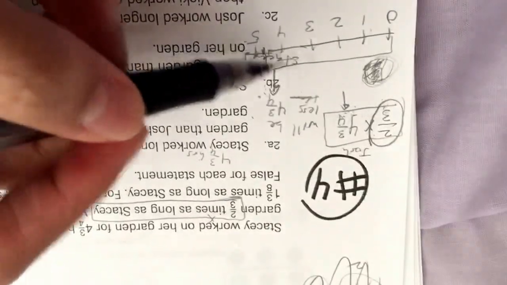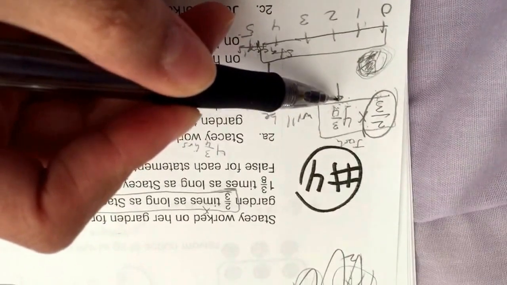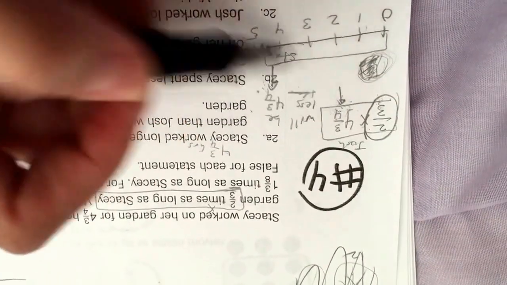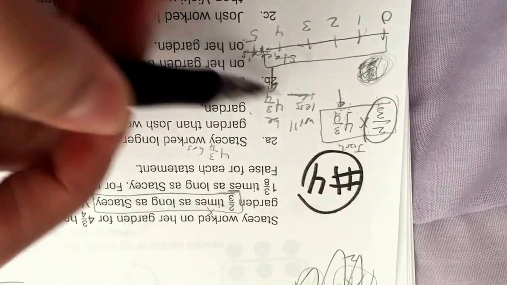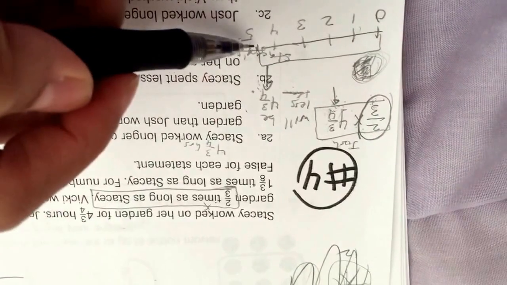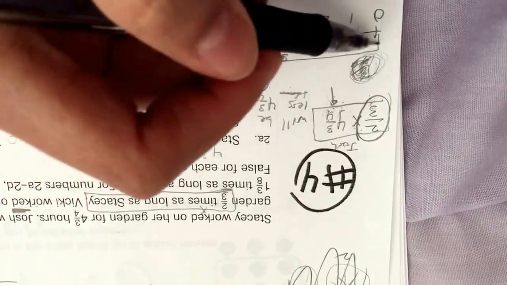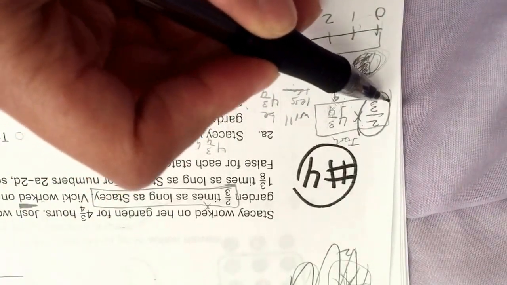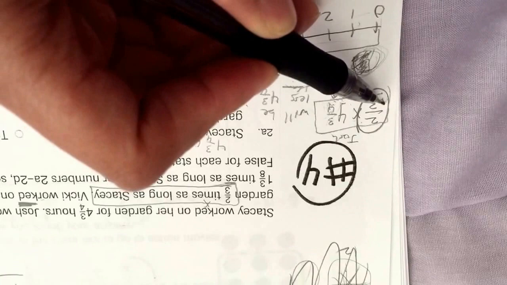So remember, when we're drawing the number line, the number that we put an arrow underneath, that's what we're plotting on here. The number 4 3/4 is going to be between 4 and 5. And 3/4 is a little bit closer to the 5 than to the 4. So roughly around here. With this 4 3/4, that's how much Stacy worked. That's the arrow. Then we're going to take what Josh worked, which is 2/3 of that.